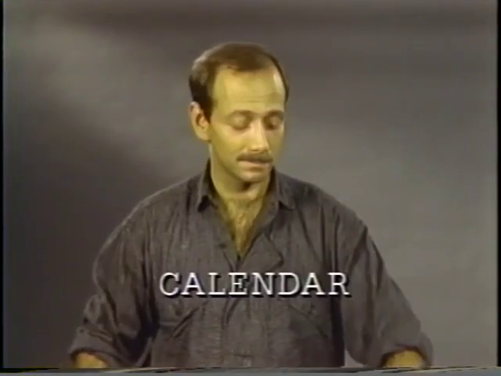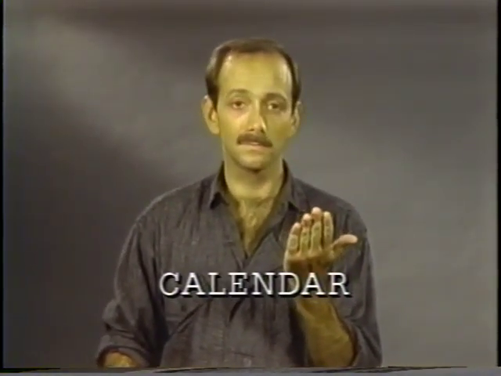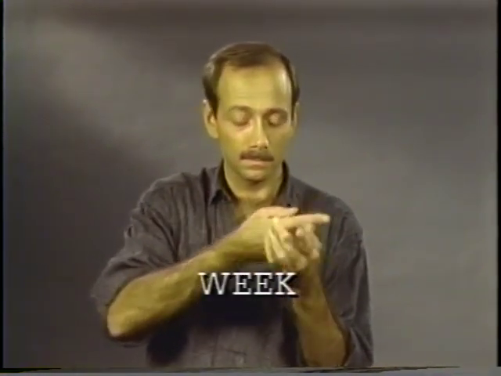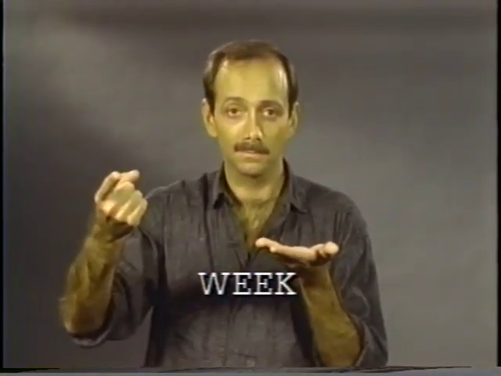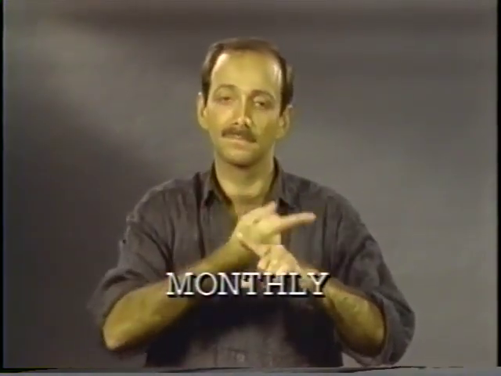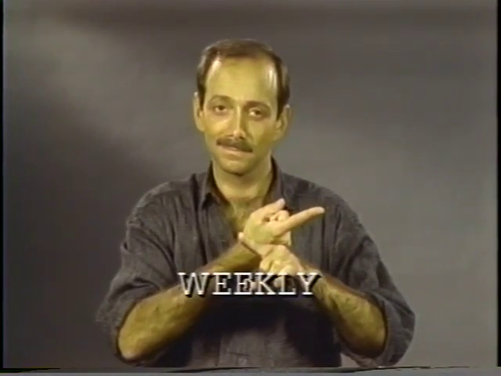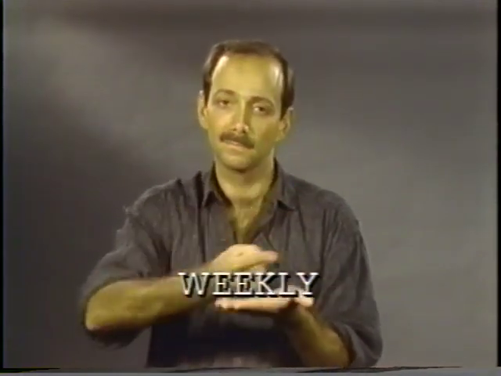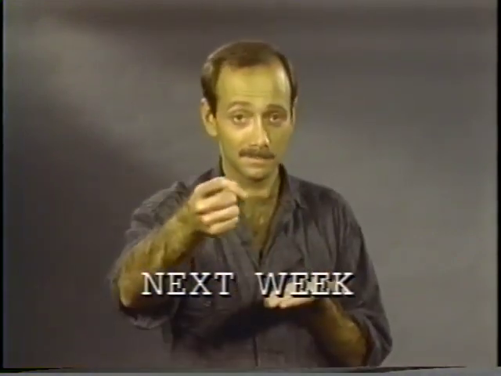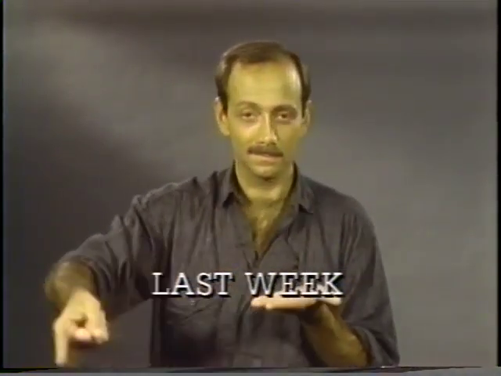Now let's pretend the left hand is a calendar with the months going down and the weeks going across. The finger moves down for month and across for week. If you do something monthly or on a regular basis, repeat the movement. Repeat week for weekly. For next week, move the finger into the future. For last week, move it into the past.